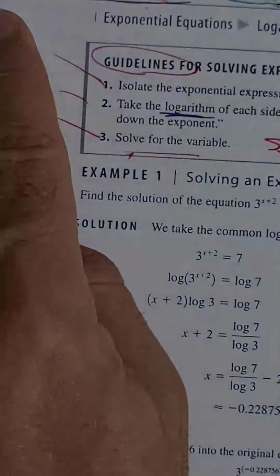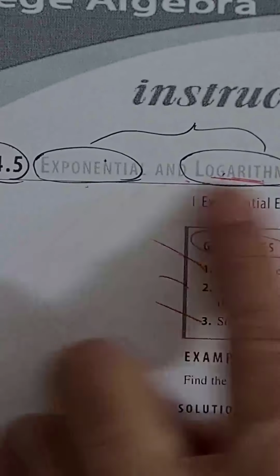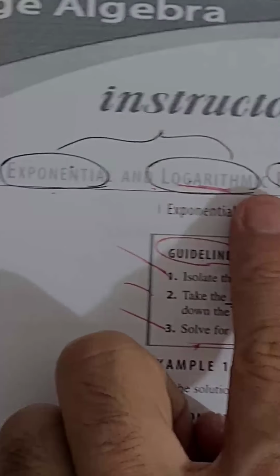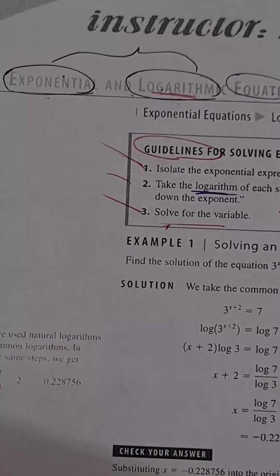I hope you understand and study this section, because in the exam you will find one example of the exponential equation, and you will also find another logarithmic equation. So that's all, and have a nice time. Thank you.